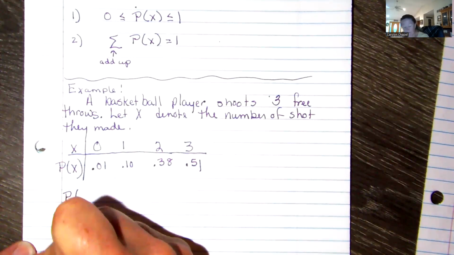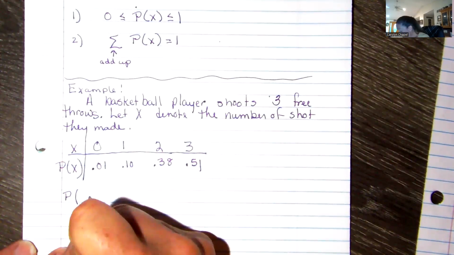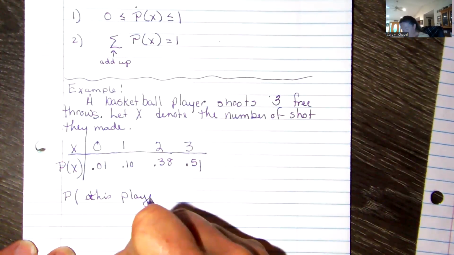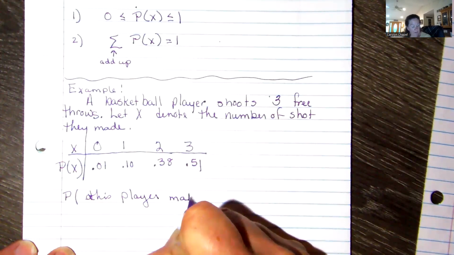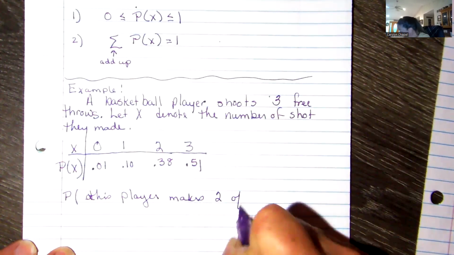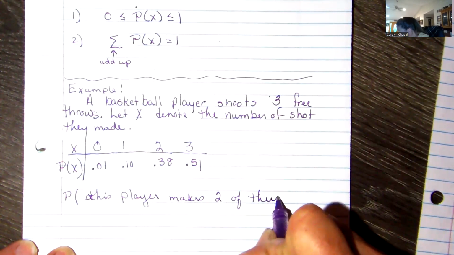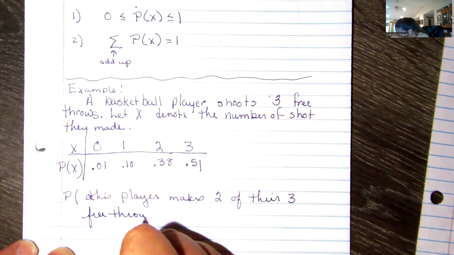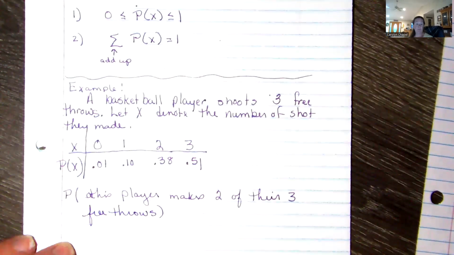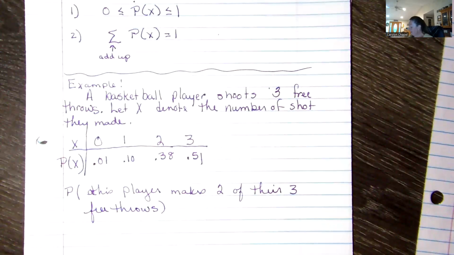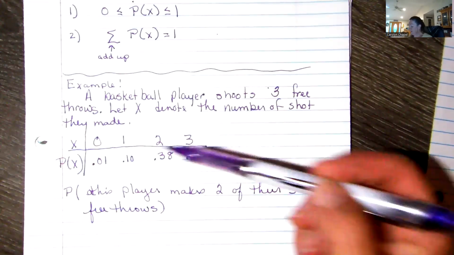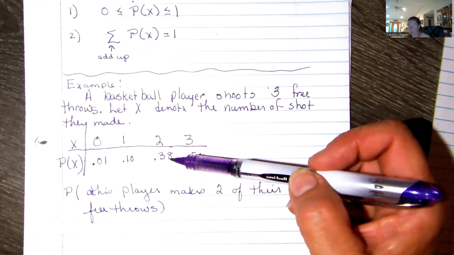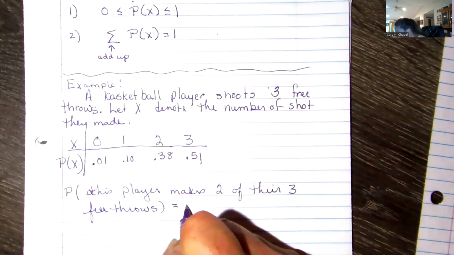So, for example, what is the probability that this player makes 2 of their 3 free throws? Okay, and since we're saying makes 2, remembering X represents how many they make, the probability for that is right at the bottom. So that is 0.38.